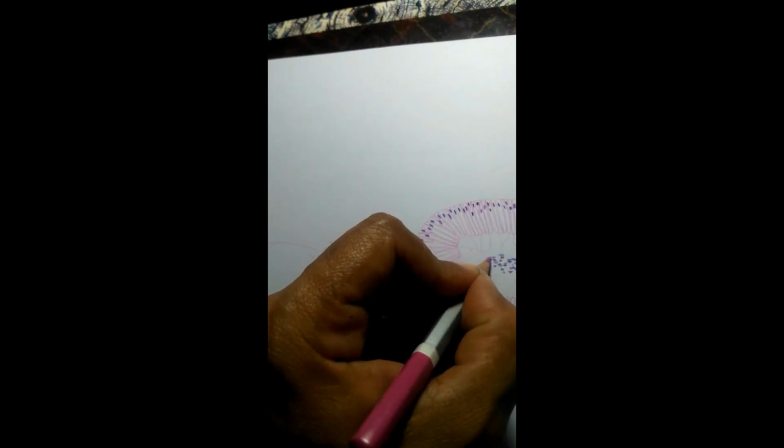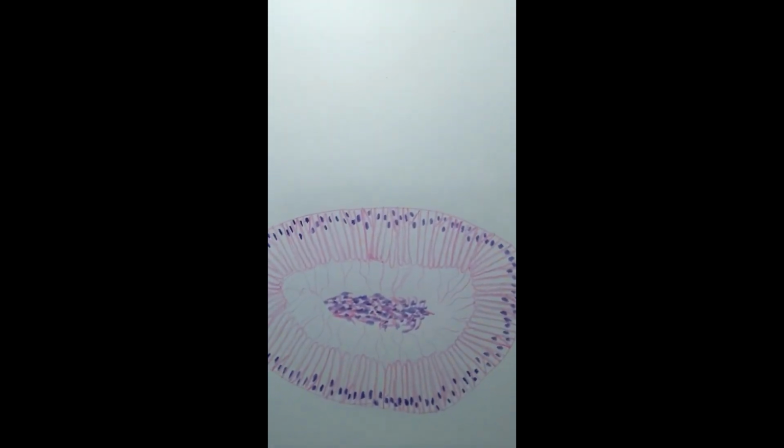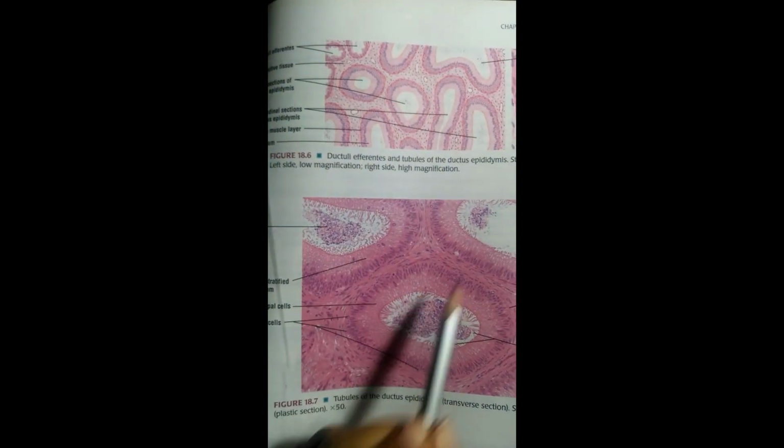And then the tails. So these are the clumps of sperms present in the lumen. You can see here like that, the clumps of sperms present in the lumen.